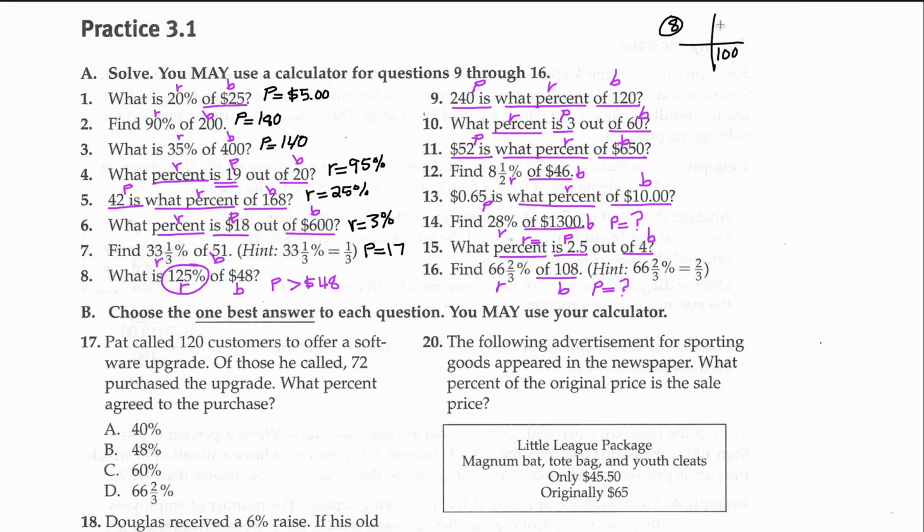Okay, the 125% goes on the top of the 100. Now, 48 is the bottom number, and P is the one that goes above 48. You notice when it's $48, it's 100%.